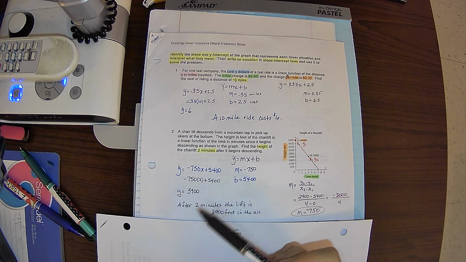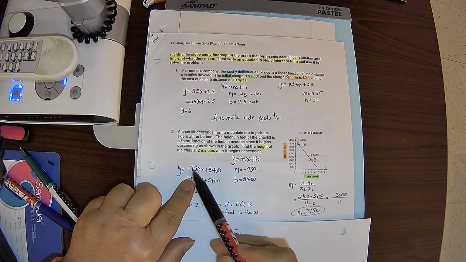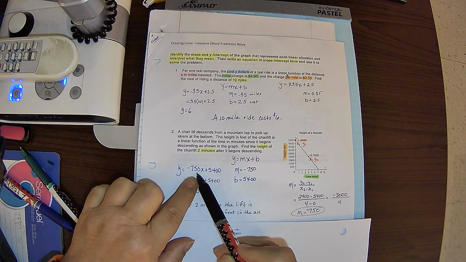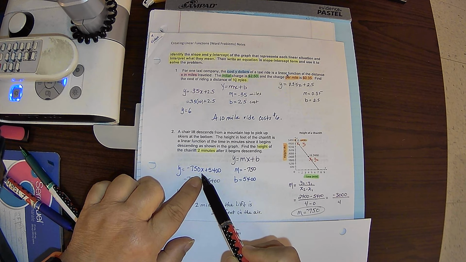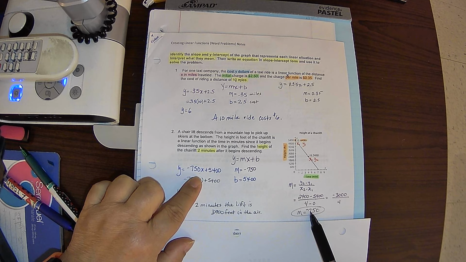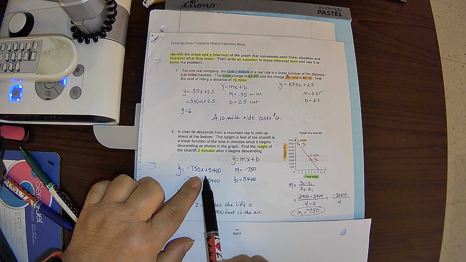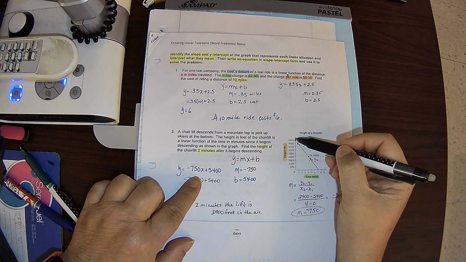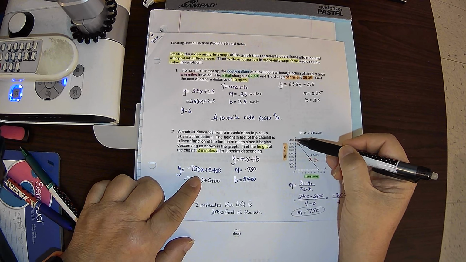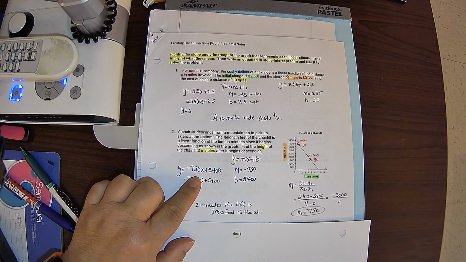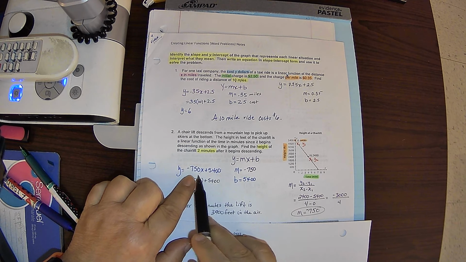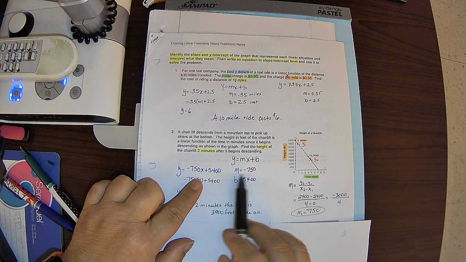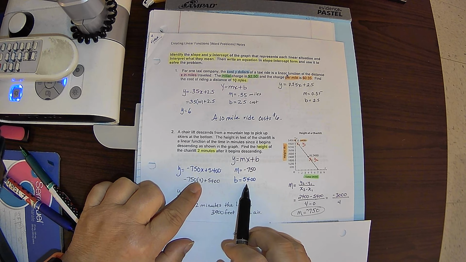So when I write this as an equation, y equals negative 750x, that's my slope, and I found it, so I know that number goes with the x, plus 5,400. That is my y-intercept, or my b, right? Here's my b, it's on the y-intercept. That's how I know that it goes there. Once I have it written, I know exactly which one is the slope and exactly which one is the y-intercept.